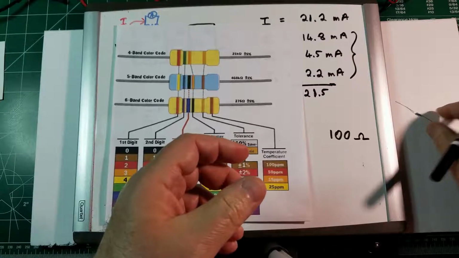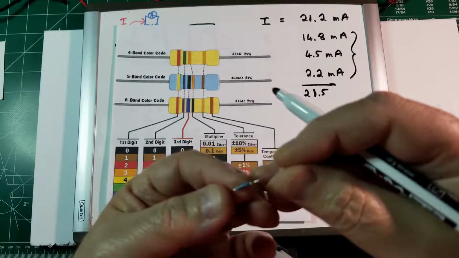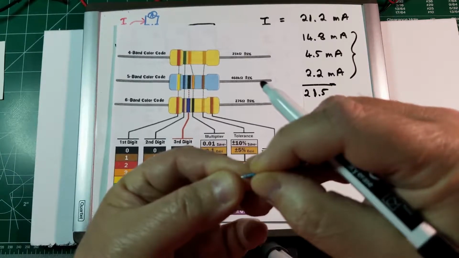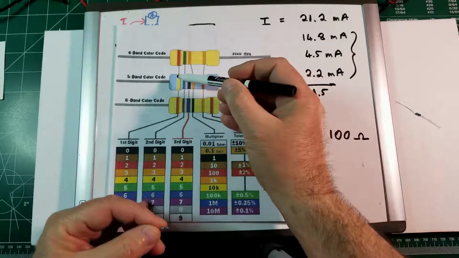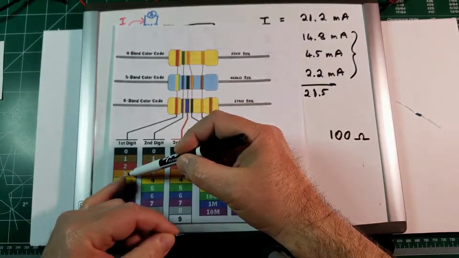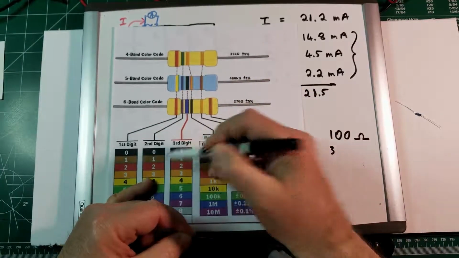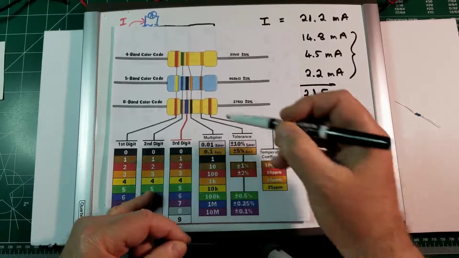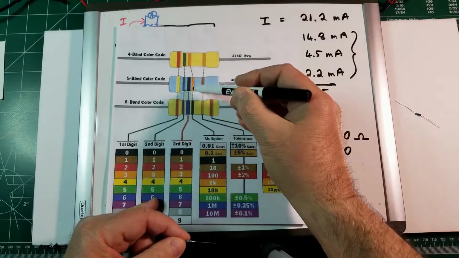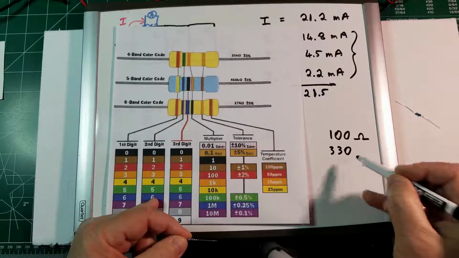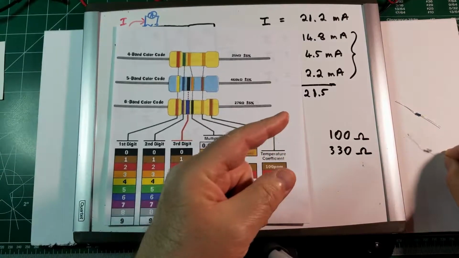Let's go on and look at the second one. It's orange, orange, black, and black. Yes. So let's see. Orange on the first band is 3. Orange on the second band is another 3. Black on the third band is a 0. Black on the fourth band is times 1, so still this number. So this is 330 ohms.